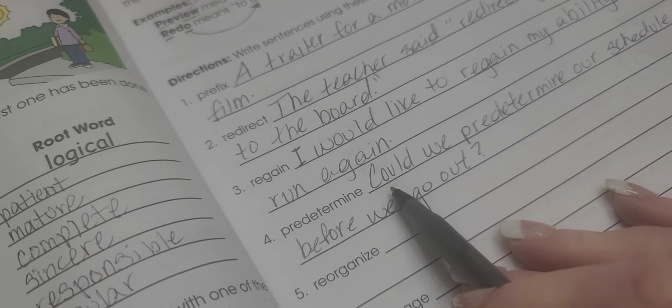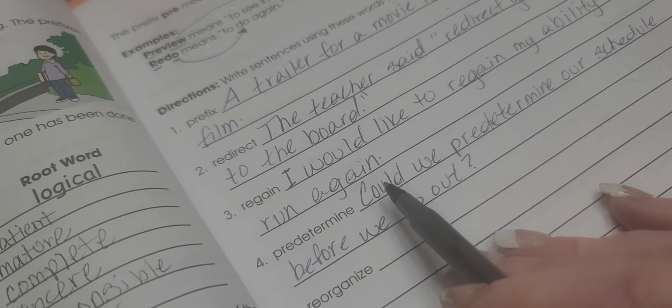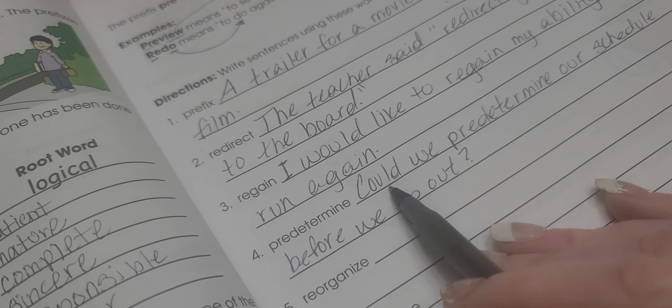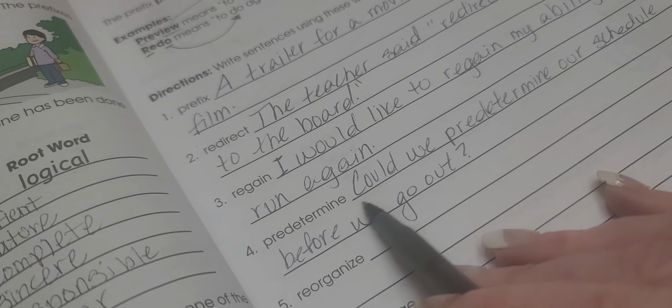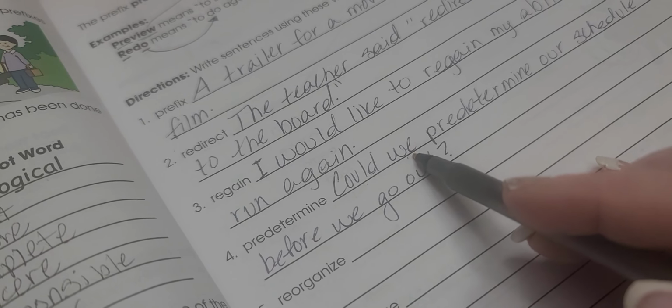So could is spelled C-O-U-L-D. Could. We is spelled W-E.